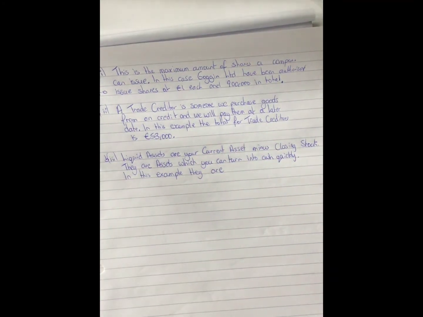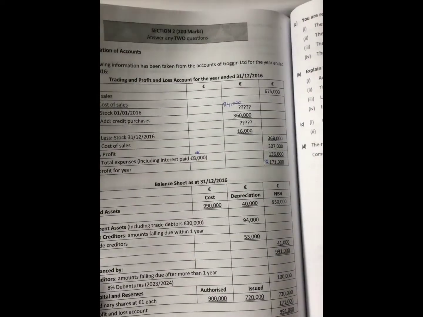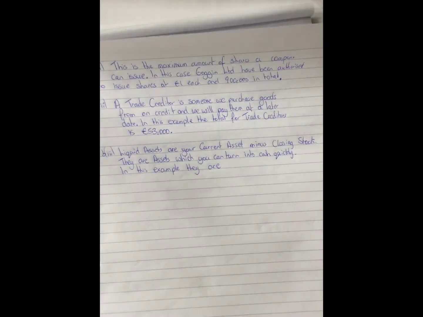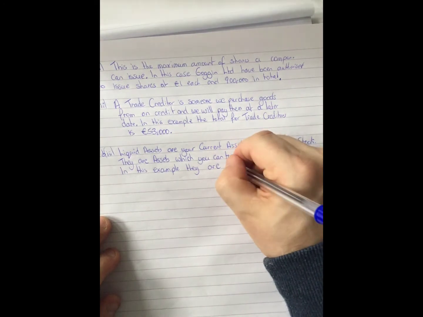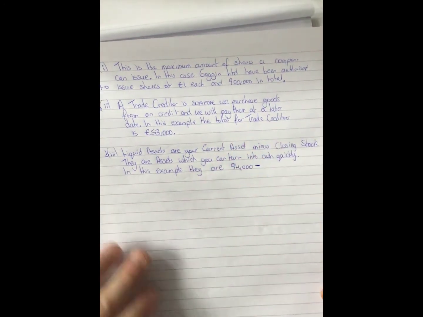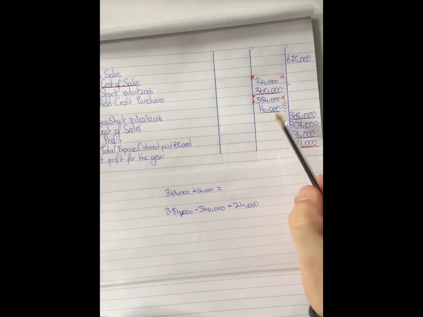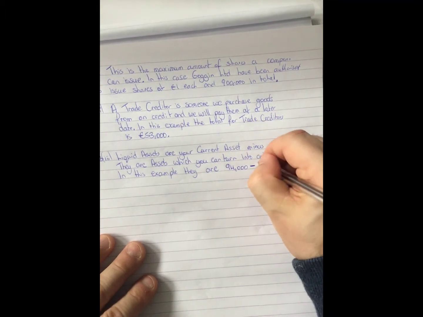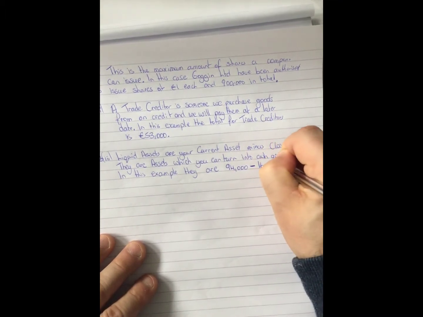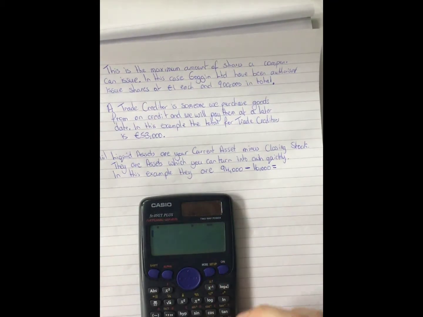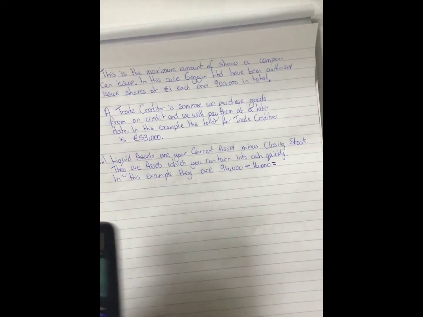Back here again, current assets are 94,000 euros, minus our closing stock, which was 16,000, equals 78,000 euros.